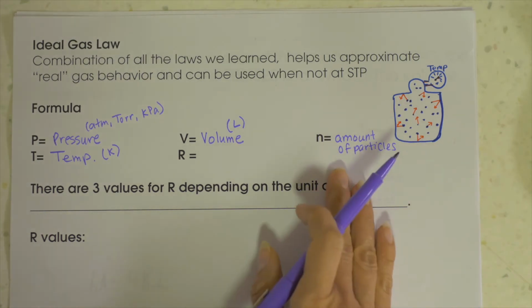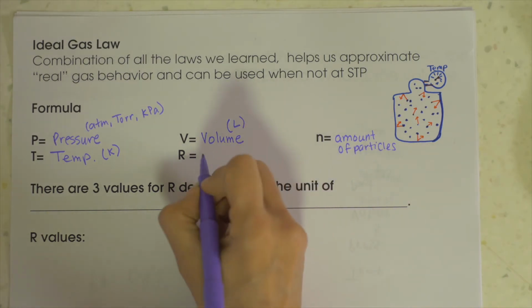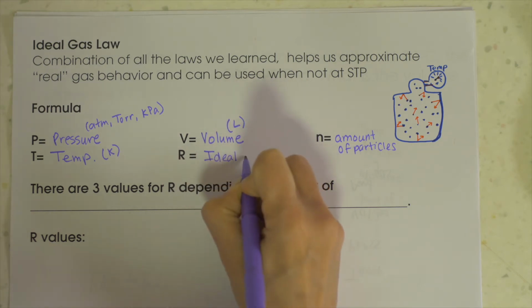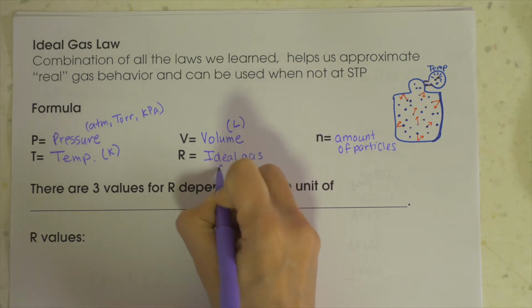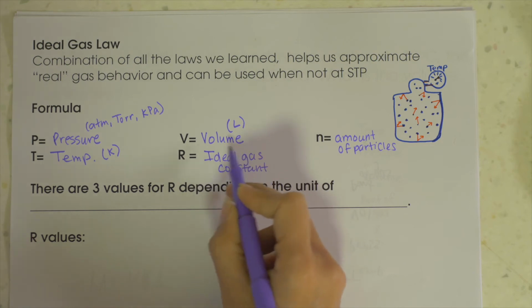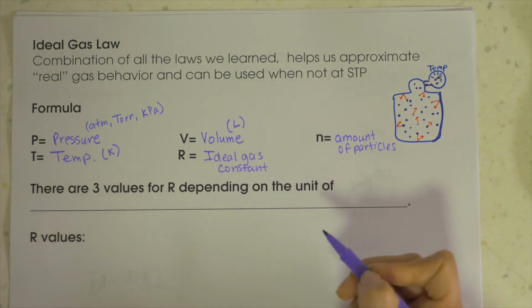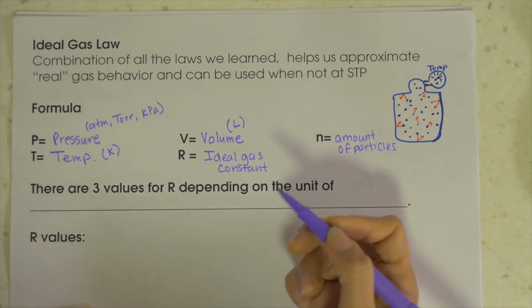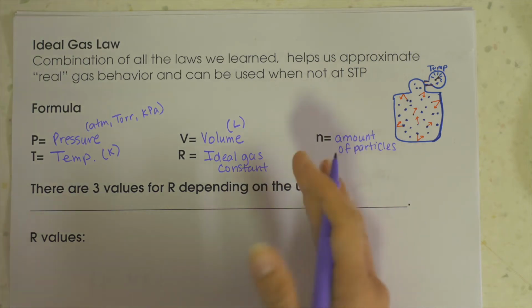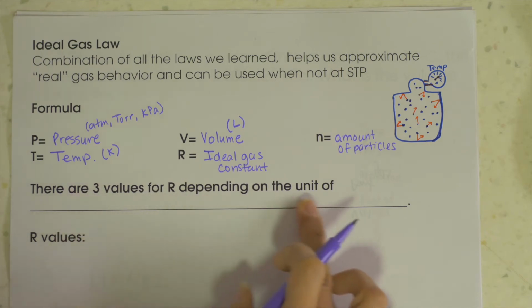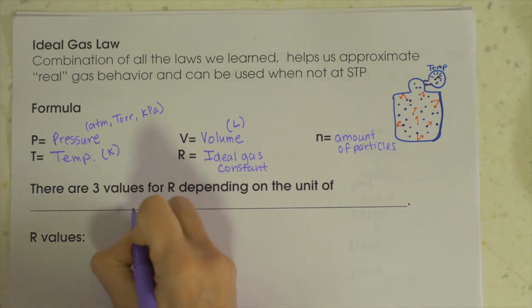And so the R, this is going to be a special number called the ideal gas constant. And so it's not a number that we'll have to figure out. It's a number that will be given to us. It's a number that we'll use in every formula. It'll always be given to you. And on a test or something like that, I will give that number to you. You won't have to worry about memorizing or anything. Okay, so there are 3 values of R depending on the unit of pressure.